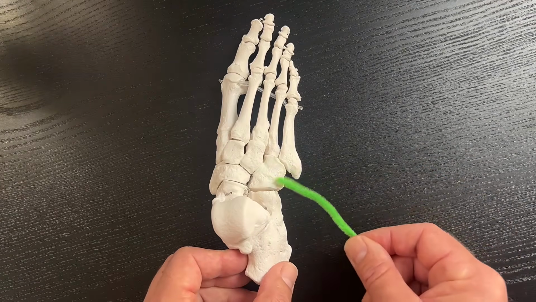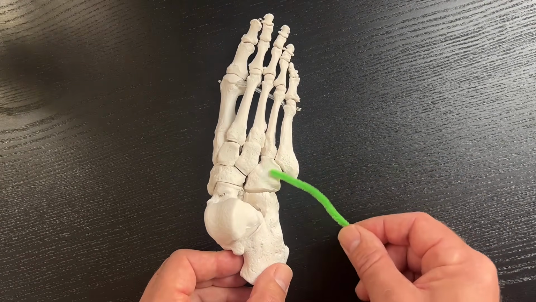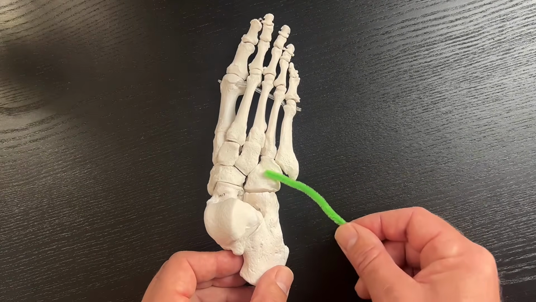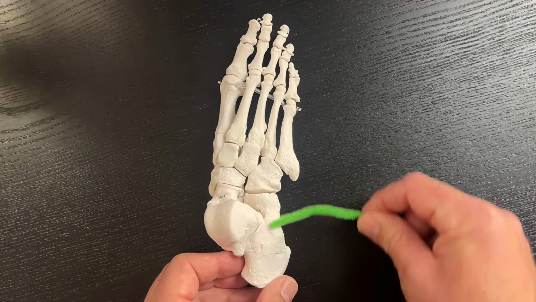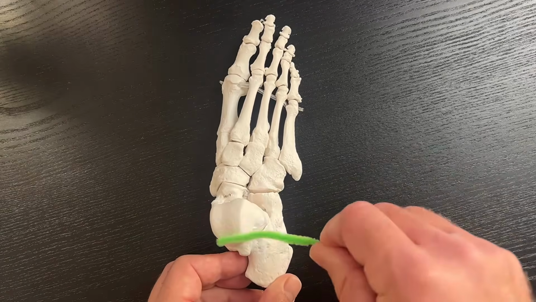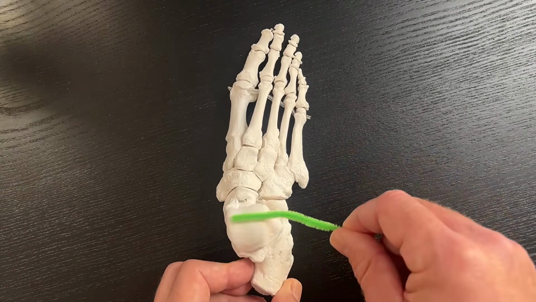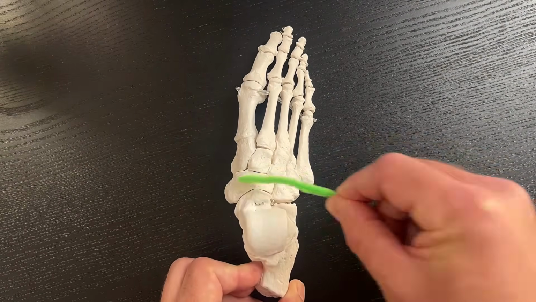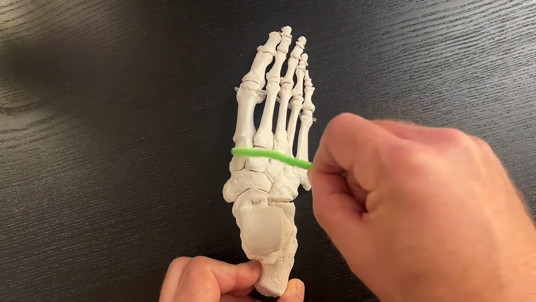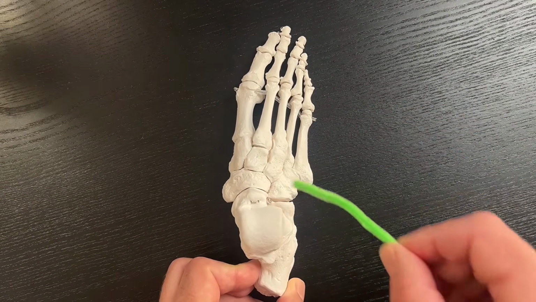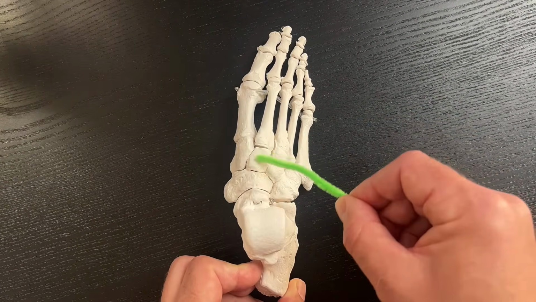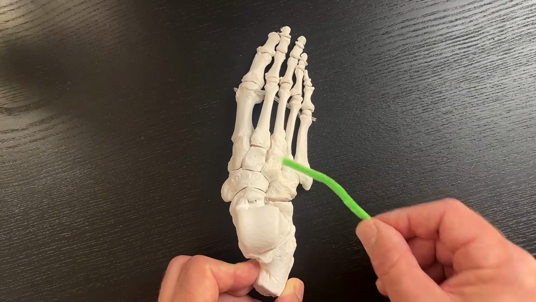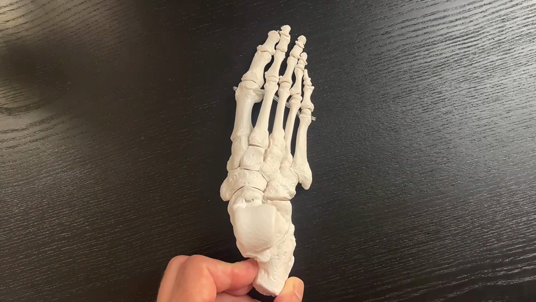And then lastly, on the lateral side, the one that's supposed to look like a cube, this is cuboid. So 7 tarsals: calcaneus, talus, running across, navicular, 1, 2, and 3 cuneiforms, medial, intermediate, and lateral cuneiforms, cuboid.